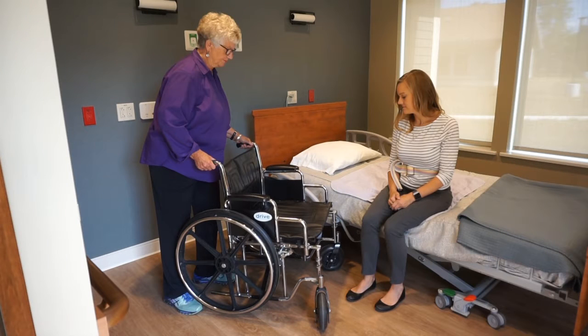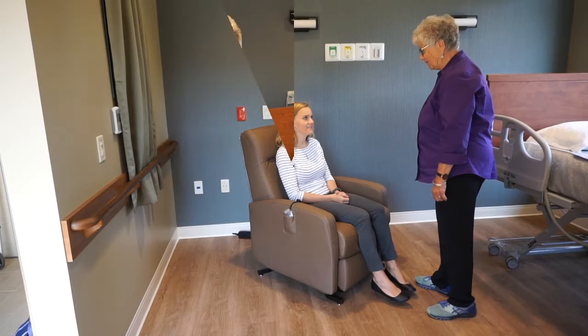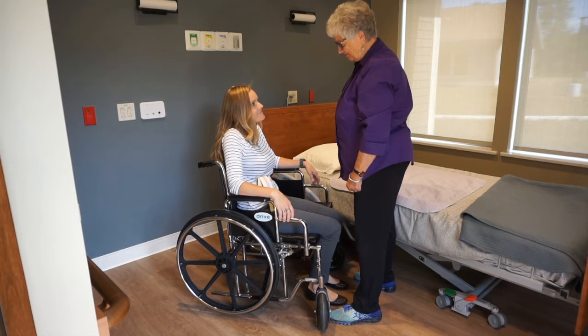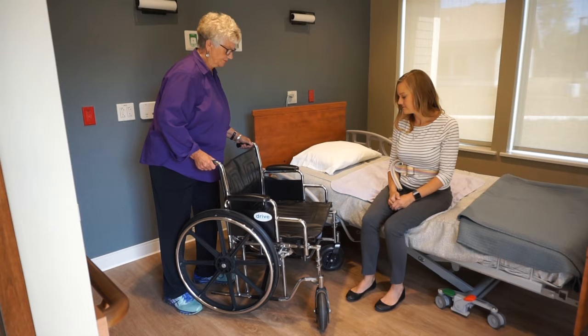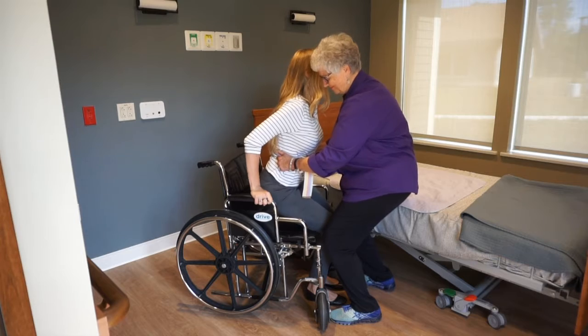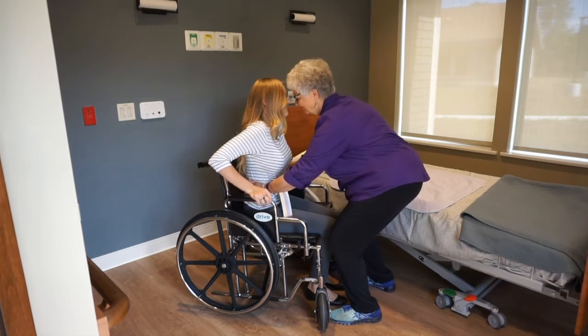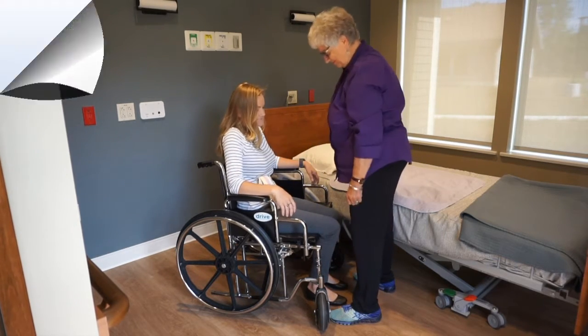Techniques for assisting a participant to transfer from sitting on one surface to another vary depending on the level of assistance needed. Some participants require a high level of assistance, and devices such as gait belts or mechanical lifts may be needed. In this video, we will demonstrate using a gait belt to assist a person to transfer from sitting on a bed or in a chair to sitting in a wheelchair.